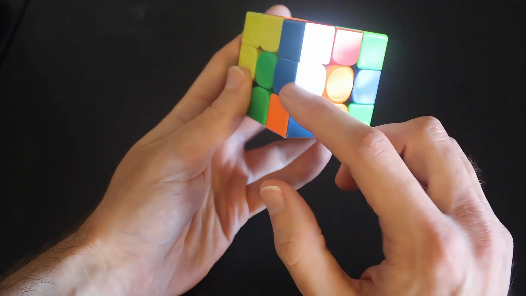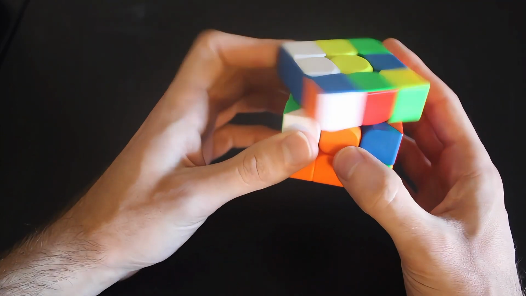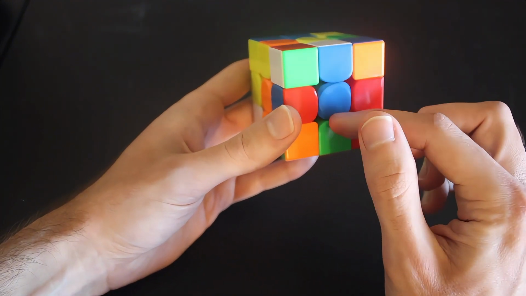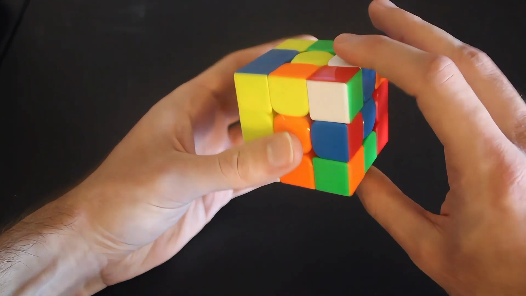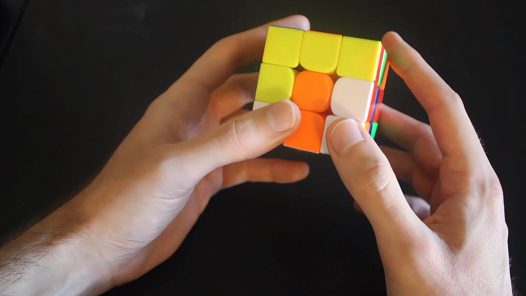So now I'm noticing this white blue edge piece. What I want you to do is move that white edge piece up to the top layer, make sure it matches again with the same colored center, and then bring it down to the white layer. Now you have 3 edge pieces done.